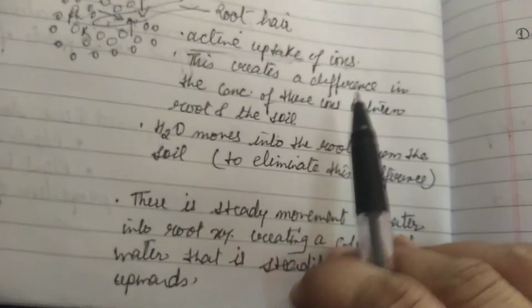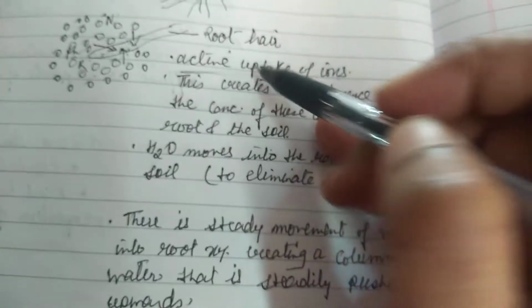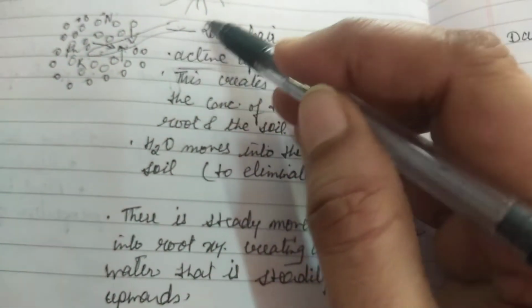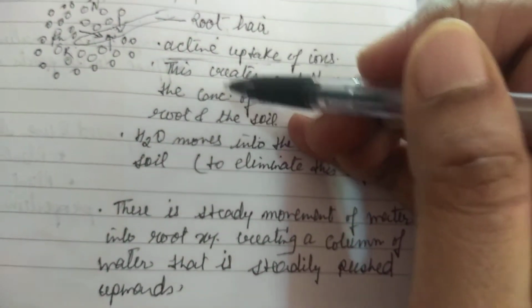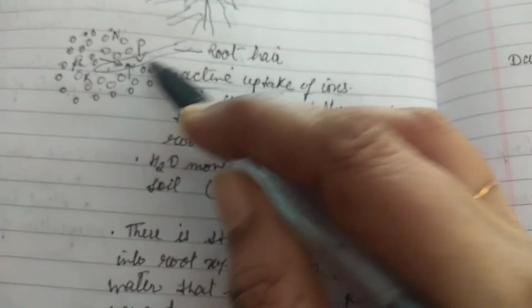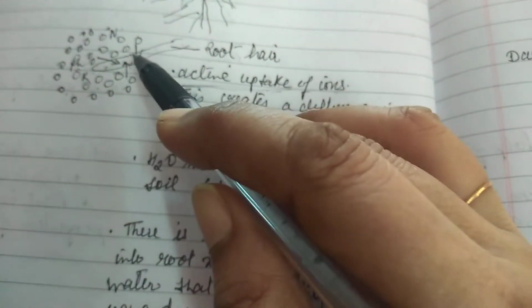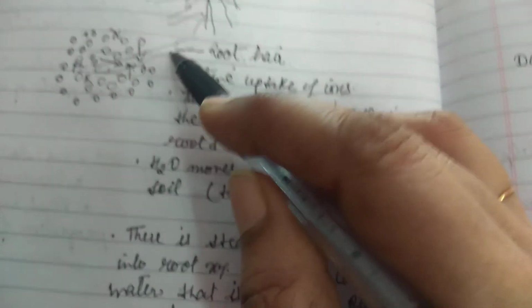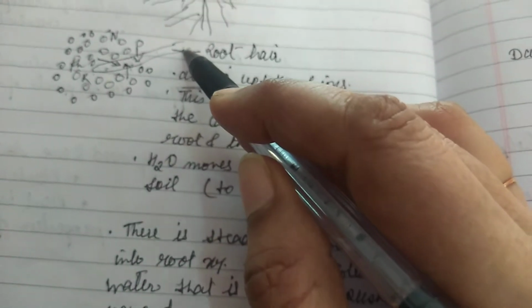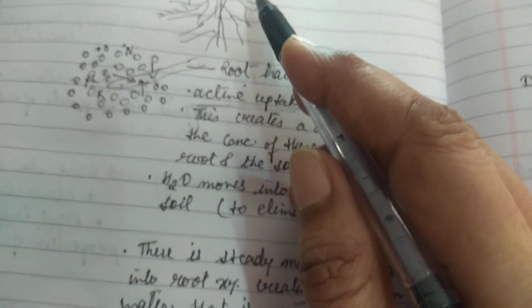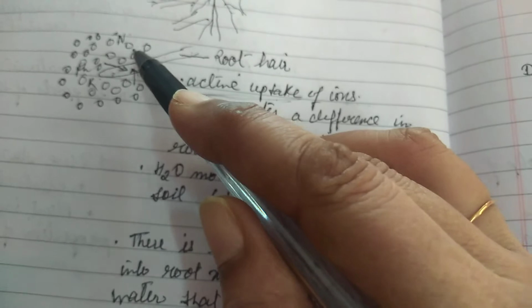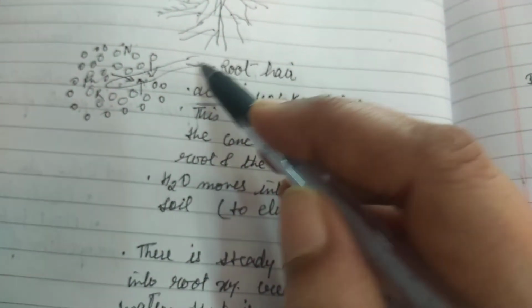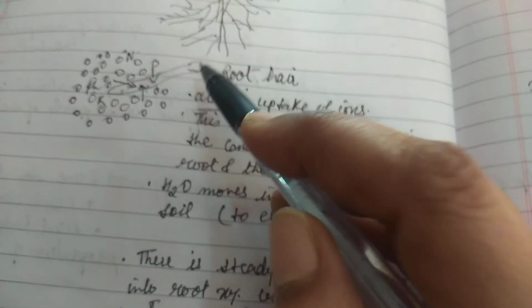Now there is a steady movement of water into these root hairs, and it moves into the xylem and forms a continuous column, which pushes this water upward and creates a pressure in the root. The water moves inside the root hair, and from the root hair to the main root, and this forms a continuous column, and because of that there is a pressure. This pressure is called root pressure.